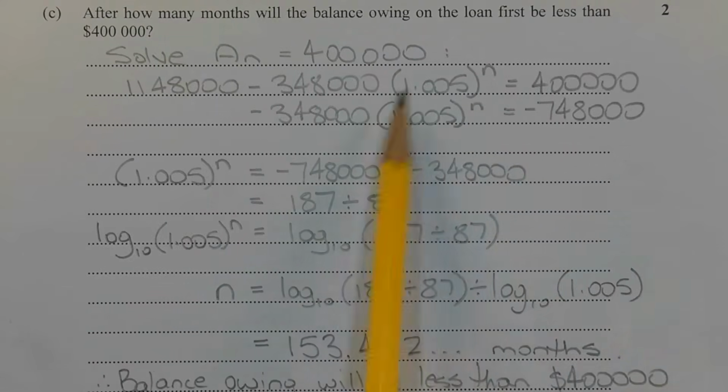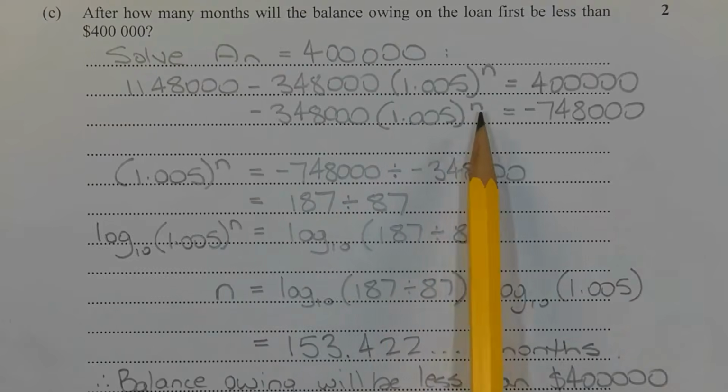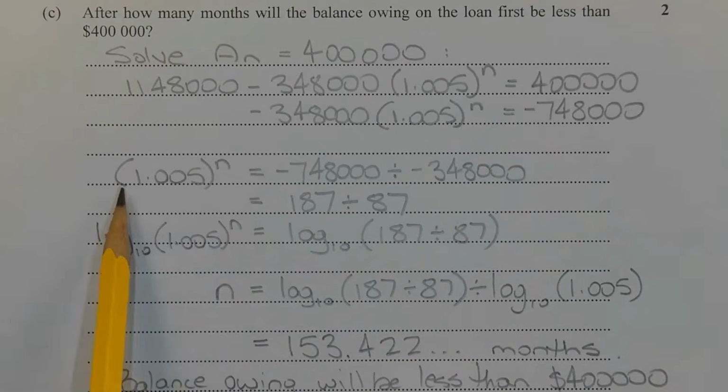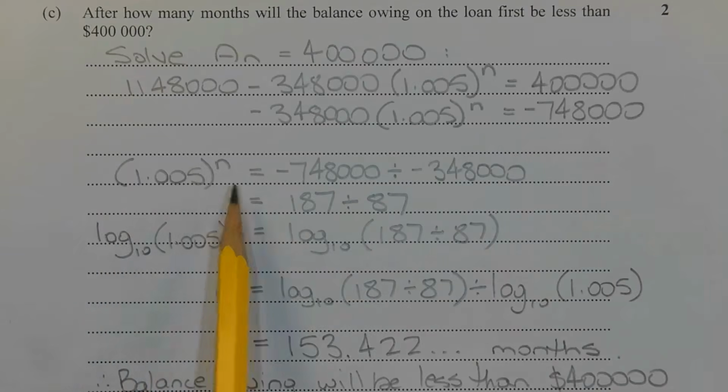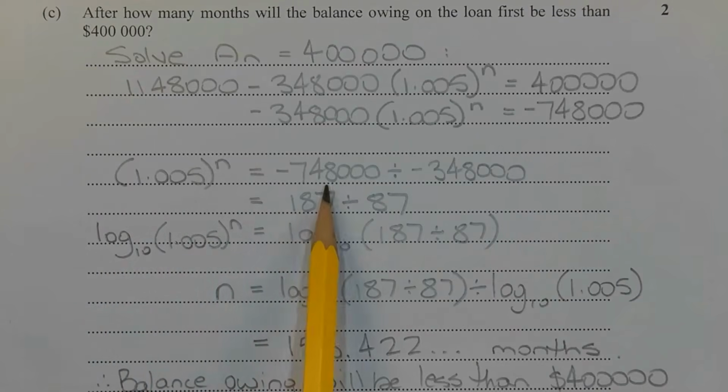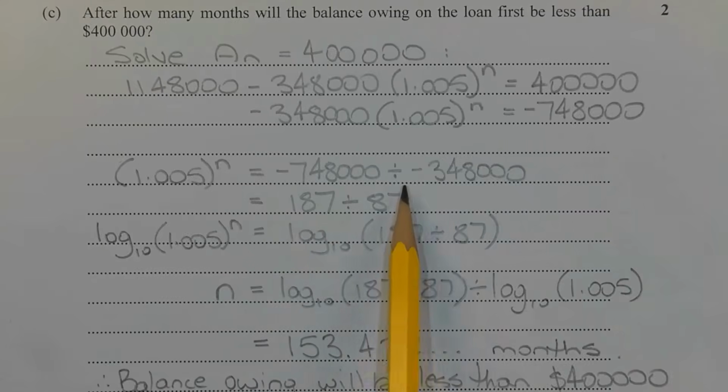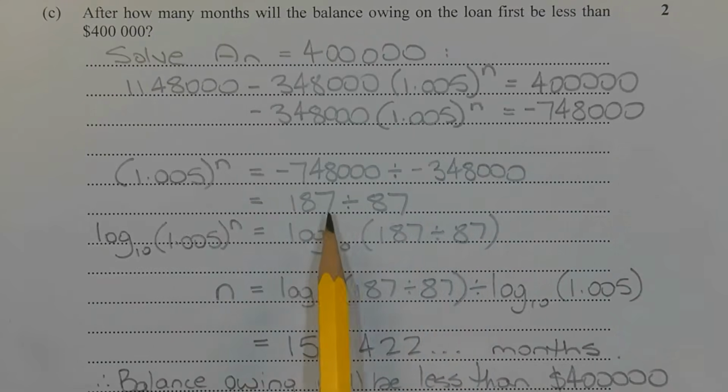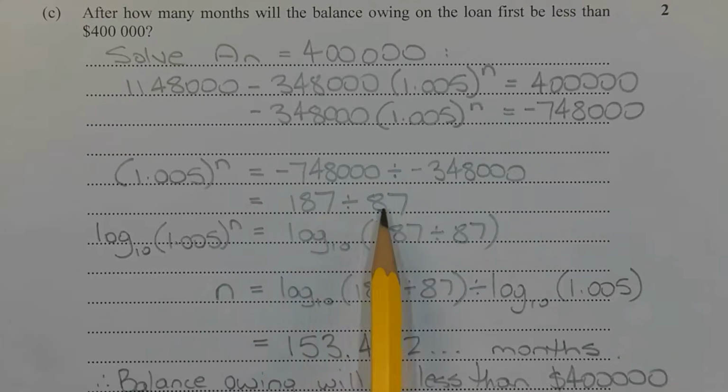So isolating 1.005 to the power of n, in other words, making it the subject of the equation, we get 1.005 to the power of n is equal to negative 748,000 divided by negative 348,000. And that simplifies to 187 divided by 87, or as a fraction, 187 over 87. I'm just going to leave it in this form here. I'll do all the rounding at the very end.